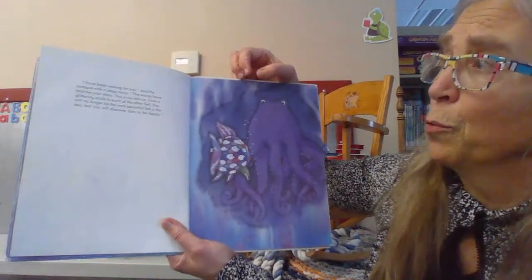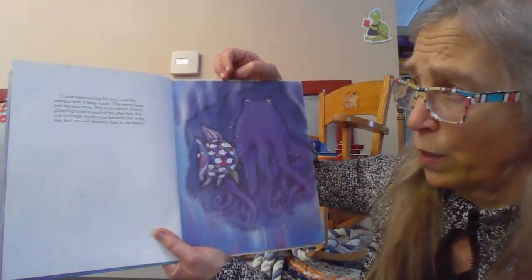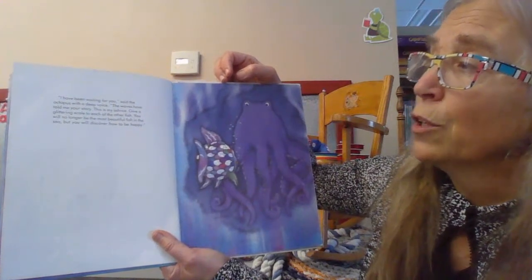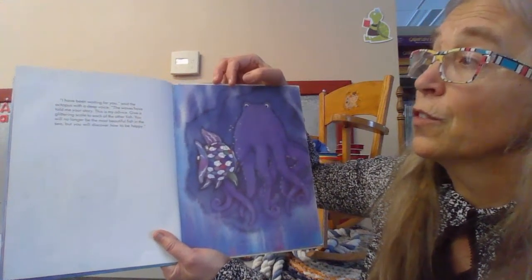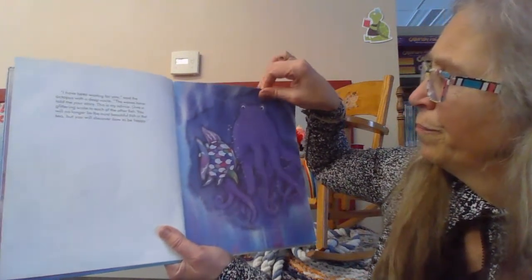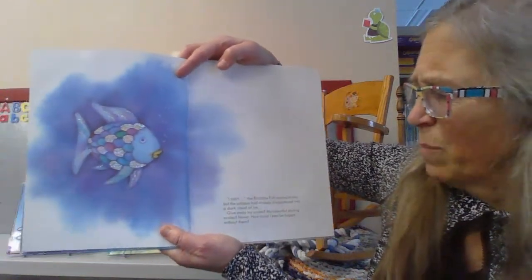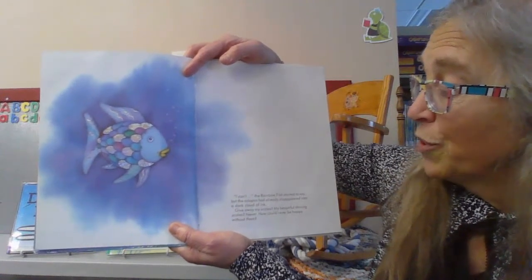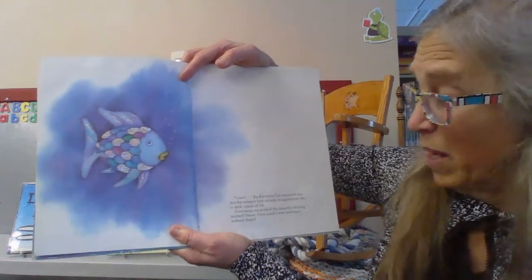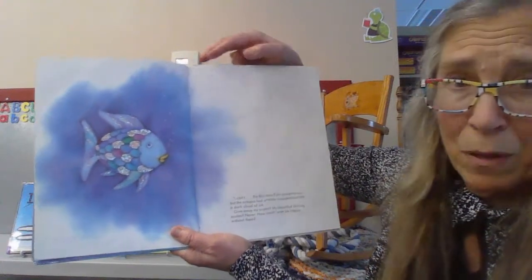"I have been waiting for you," said the octopus with a very deep voice. "The waves have told me your story. This is my advice. Give a glittering scale to each of the other fish. You will no longer be the most beautiful fish in the sea, but you will discover how to be happy." "I can't," the rainbow fish started to say, but the octopus had already disappeared into a dark cloud of ink. "Give away my scales? My beautiful shining scales? Never. How could I ever be happy without them?"